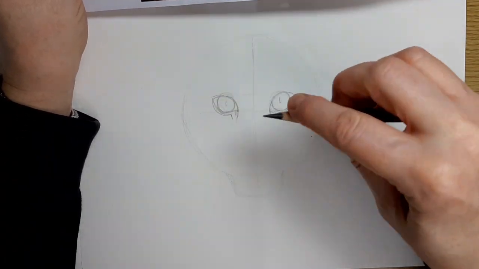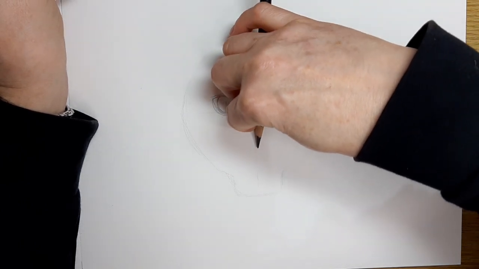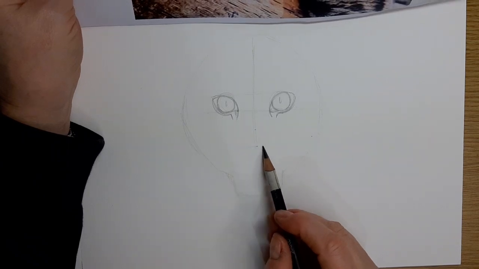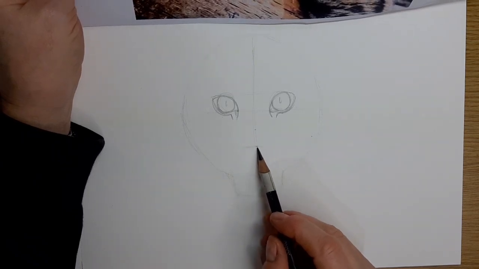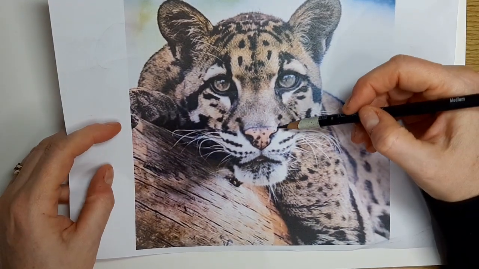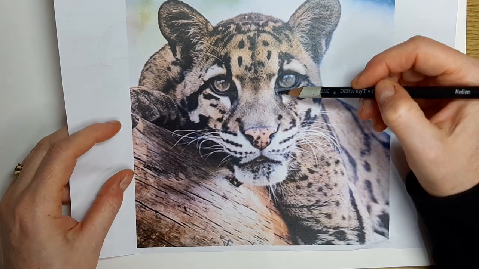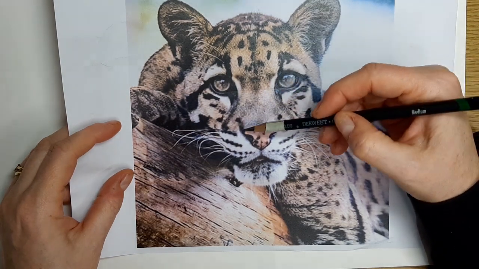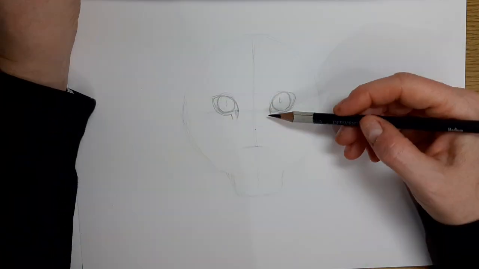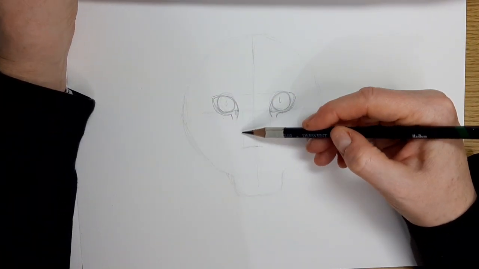The width of mine there, from the middle there, 1, 2. So that's going to be the top of my nose going across there. And if I bring this back in again, the top of the nose, if I look how wide it is, this side is definitely lining up with the eye, this side less so. But you know, it's just good to know. So this side's measuring up with there, this side isn't.